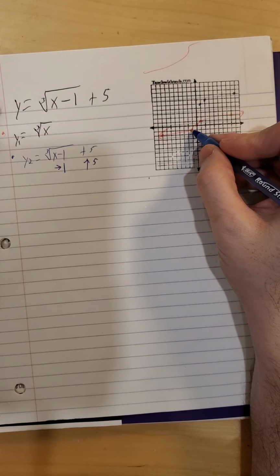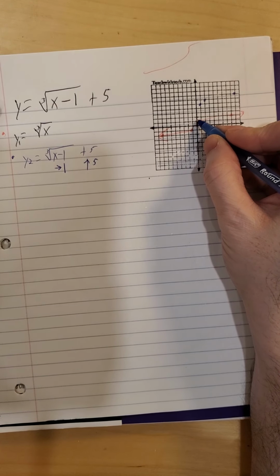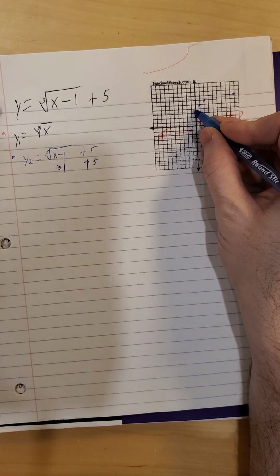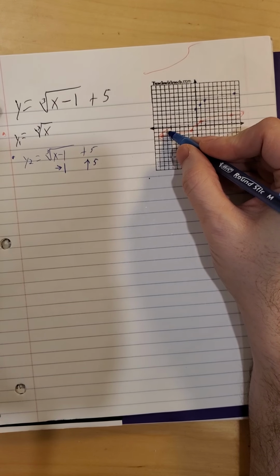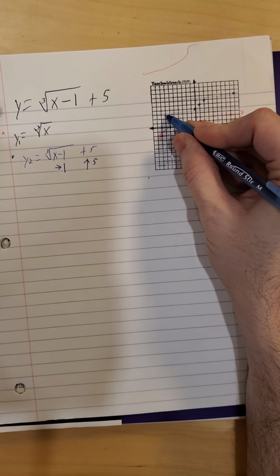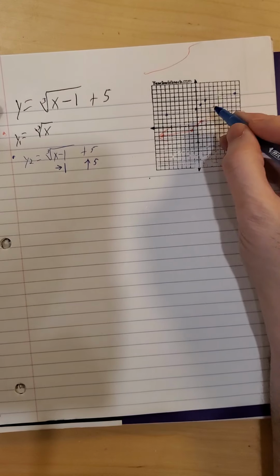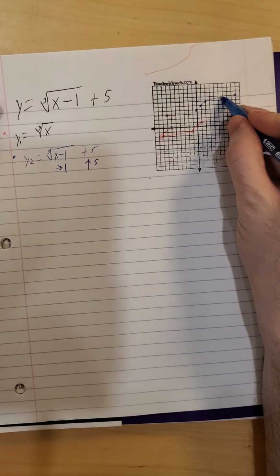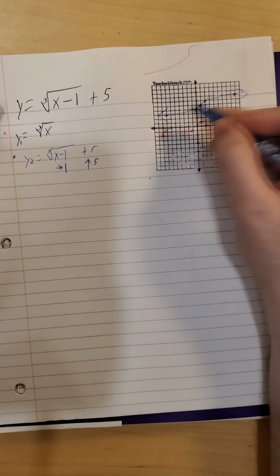And same with our Q3 buddies. So right 1, up 5. And right 1, up 5. And then again, nice smooth curve, arrows on the end.